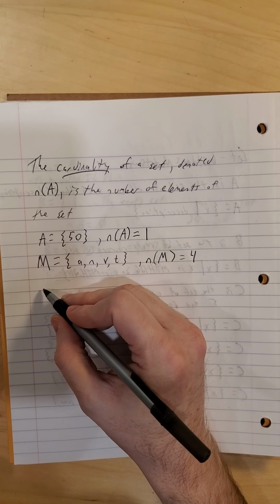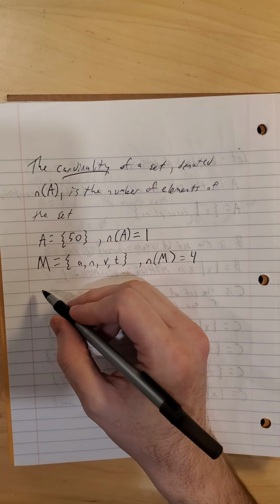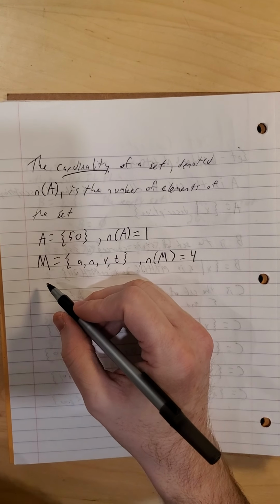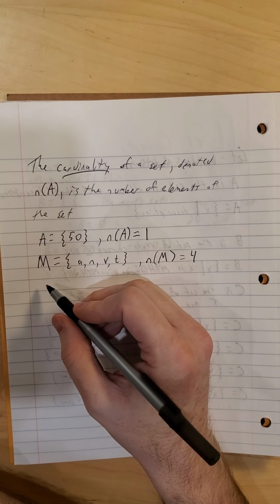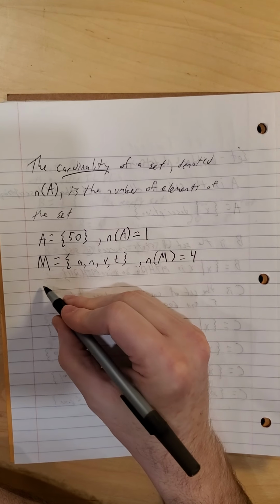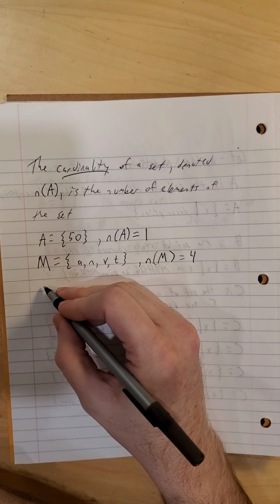Now, one useful number set that we'll look at early on is the set of whole numbers. Basically, if you slap a 0 in front of the counting numbers, you have the whole numbers.